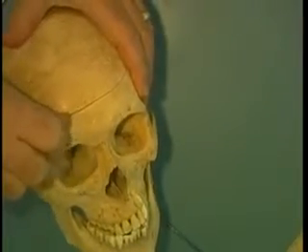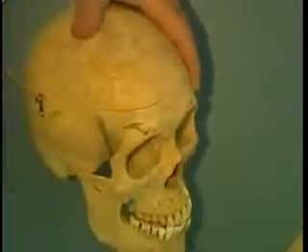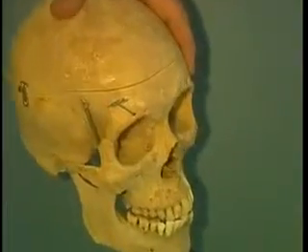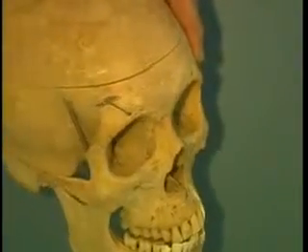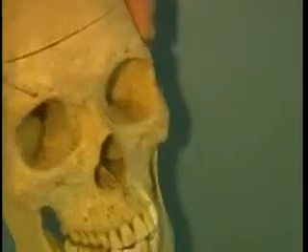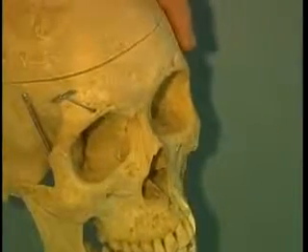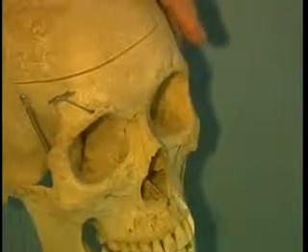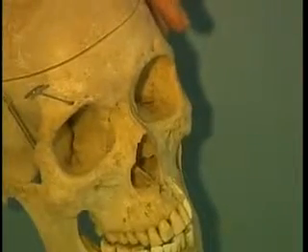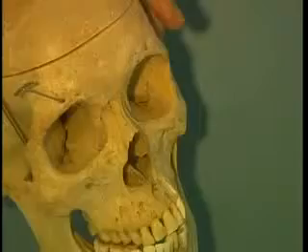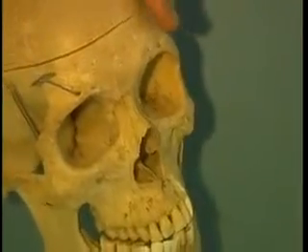Here on the top of the orbital rim is a supraorbital foramen. There's actually a pair of them. That's not an unusual formation. You can usually see more than one. Both of these are completely closed, so there is no supraorbital notch. You would call it a supraorbital foramen.